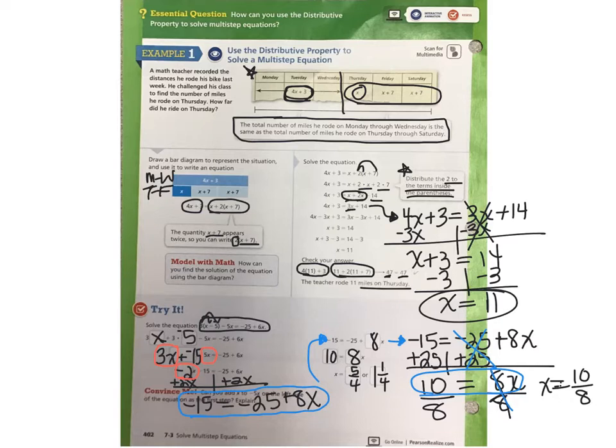But you know that that's not simplified. So this might be our answer initially, but we still have to do some simplifying. So take that 10/8 and divide both parts of that by 2, and you get 5/4. Or if you change that back into its proper form as a mixed number, it would be 1 1/4.